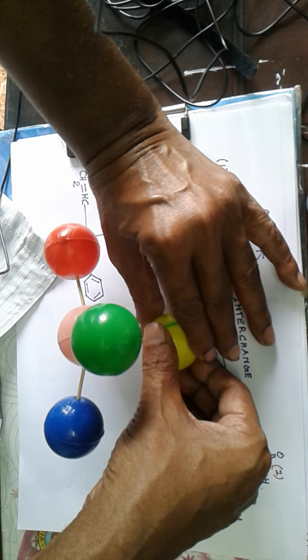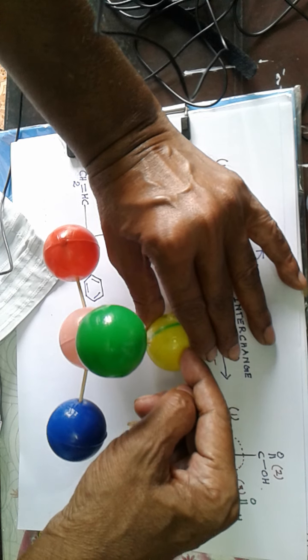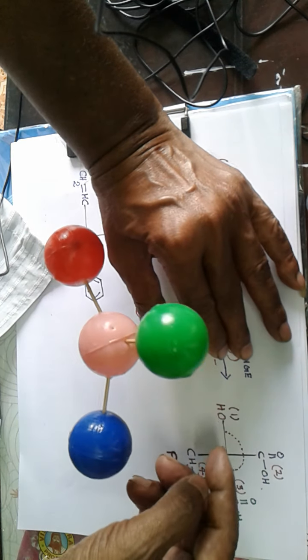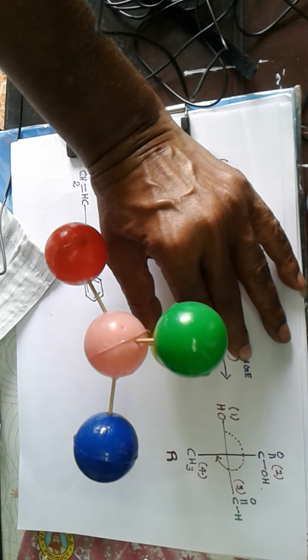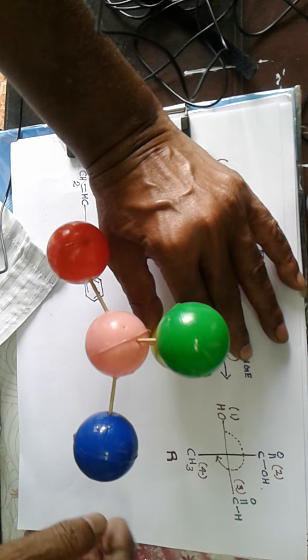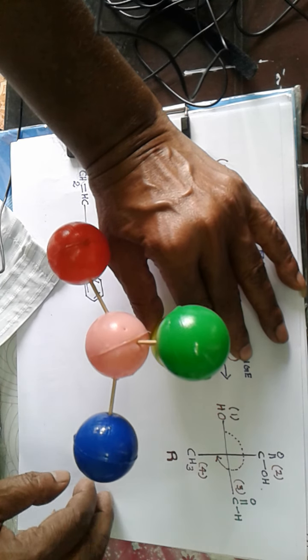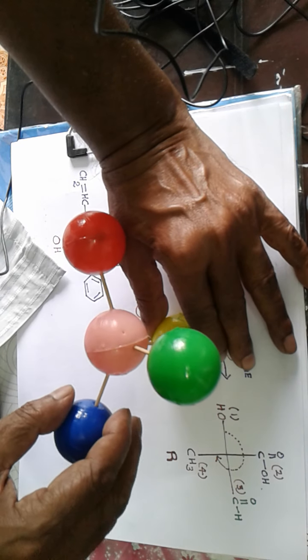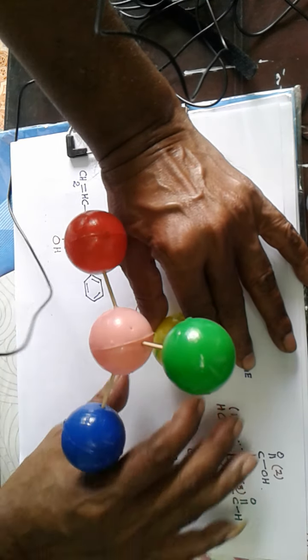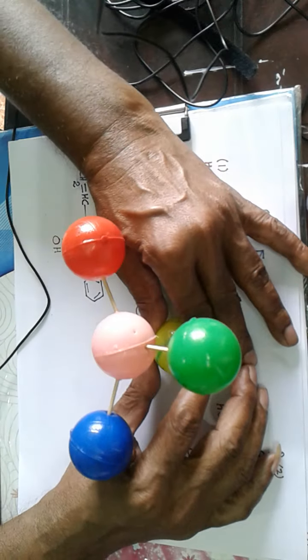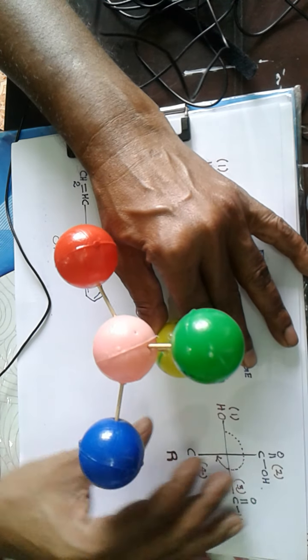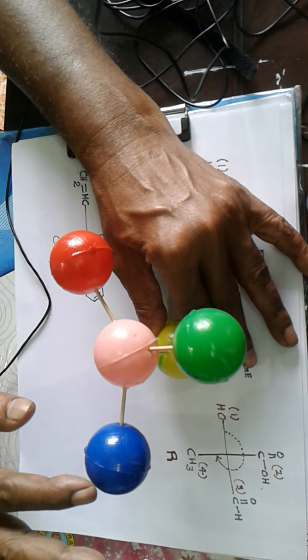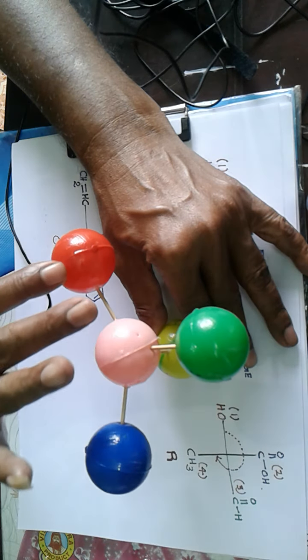You can see fluorine. It is having the least priority and is kept away from me. Then look at the other three groups. Here this is iodine, this is chlorine, and this is bromine.